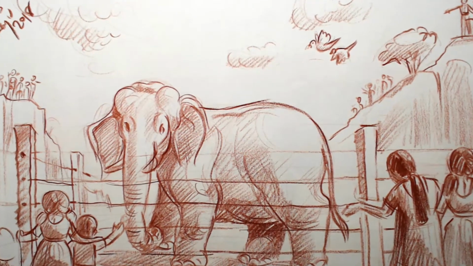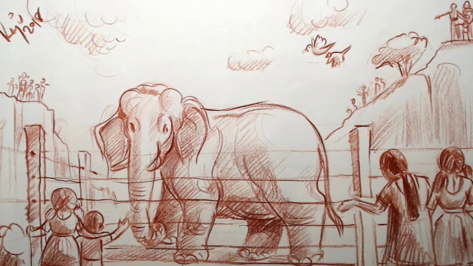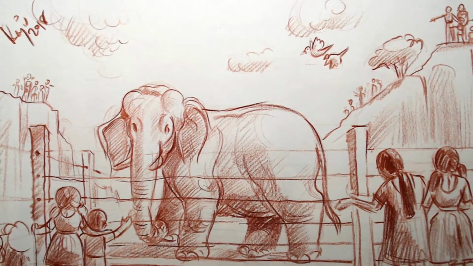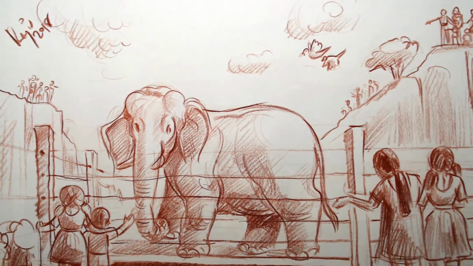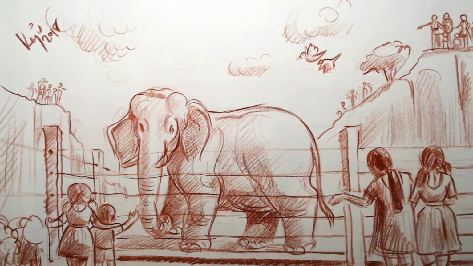But here we are trying to draw an animal and human beings. So that is the difficult part here. I think to the beginners it is very difficult to draw animals and humans. I'll be posting very soon how to draw simple animals and humans.